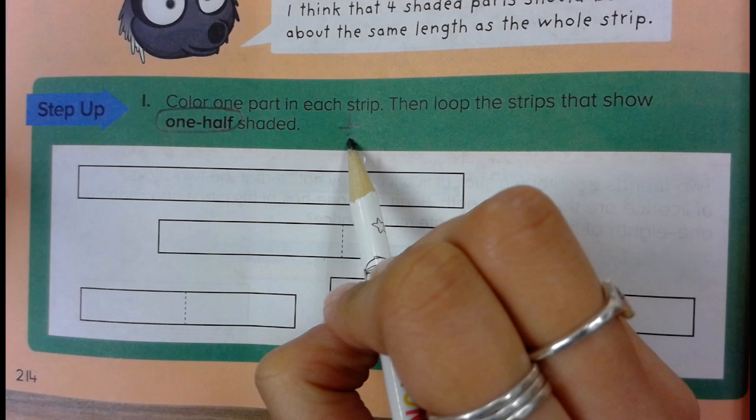Number 2 says color one part in each strip, then loop the strips that show 1/4 shaded. So I have to color one part, then I have to circle the ones that show 1/4 is shaded. Okay, so first I'm going to label. We have 1, 2, 3, 4. I'm going to shade 1 out of the 4.